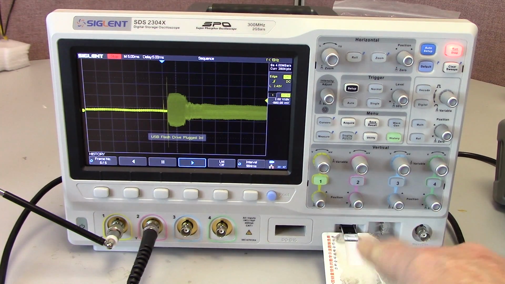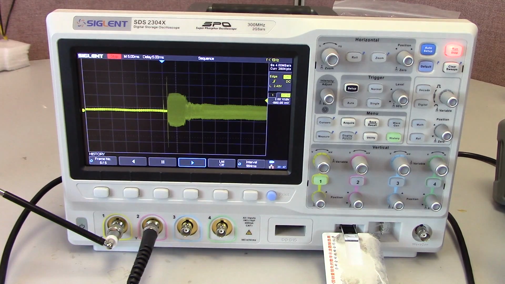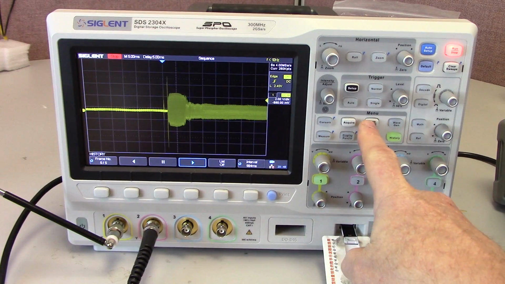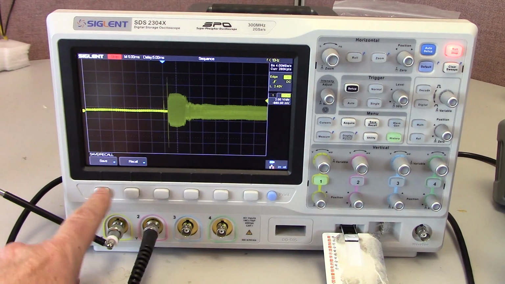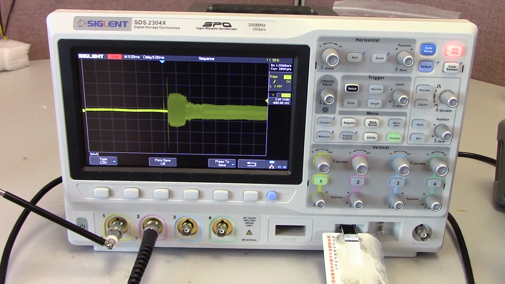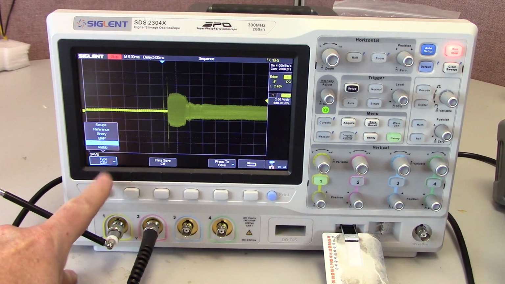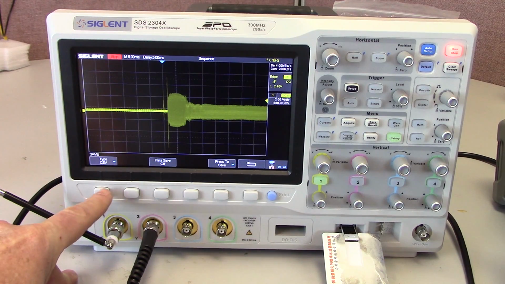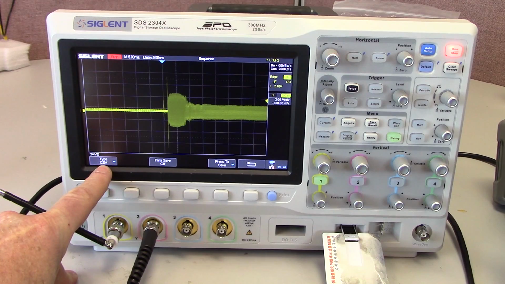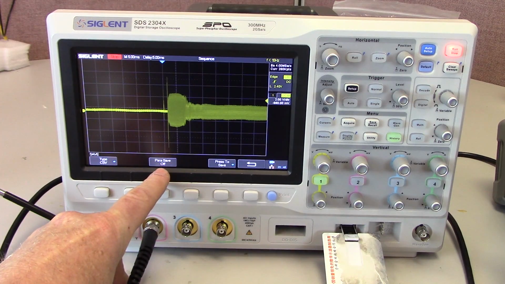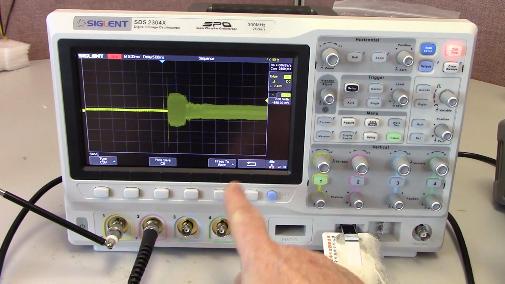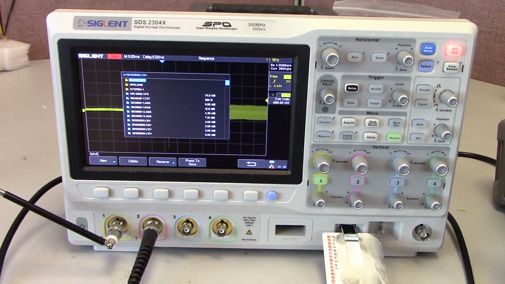So let's do this. Let's plug in a flash drive here. You saw that it did recognize that drive. Let's choose the Save Recall menu. We're going to choose Save. Now we've got various types here. We've got setups, MATLAB, bitmap, binary, and so forth. So we're going to use a CSV file. We don't care about saving the scope setup, the parameters, or the screen, any of that. We'll press to save.